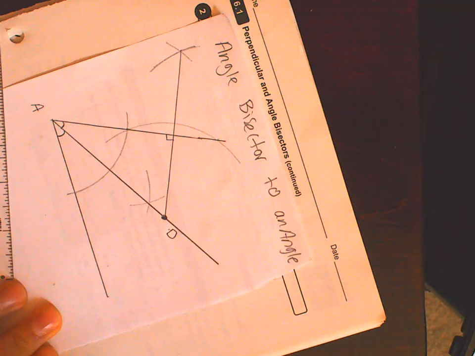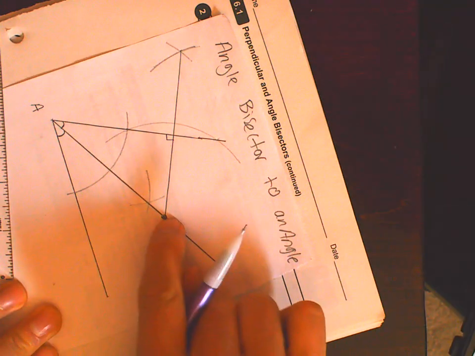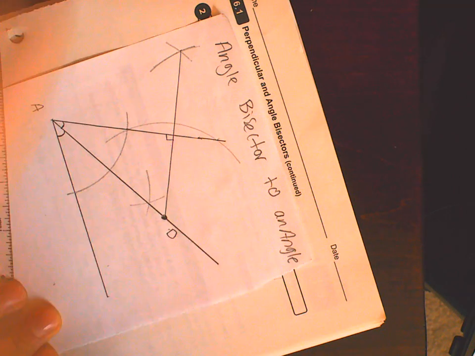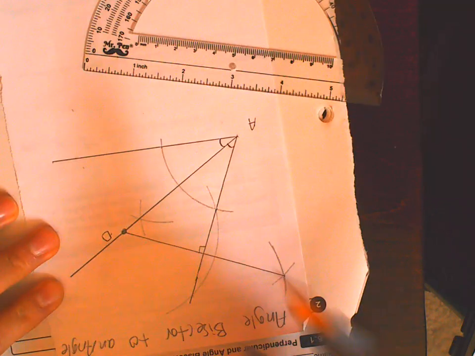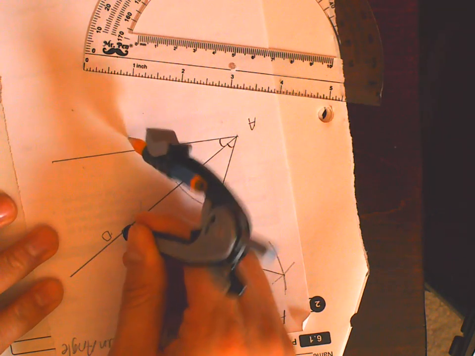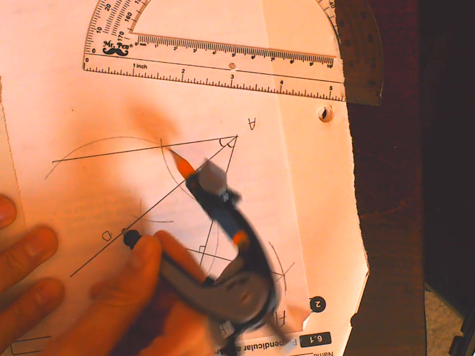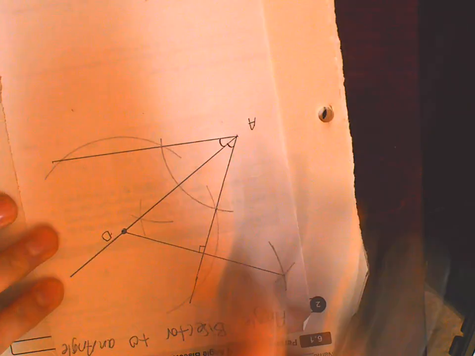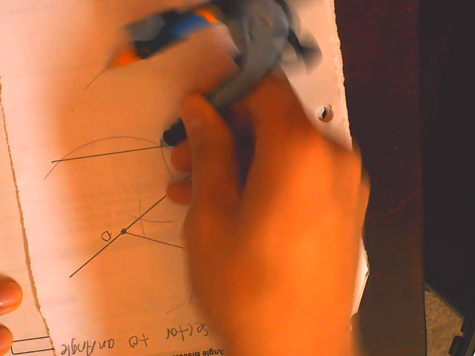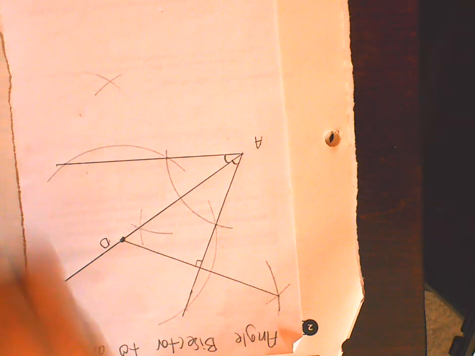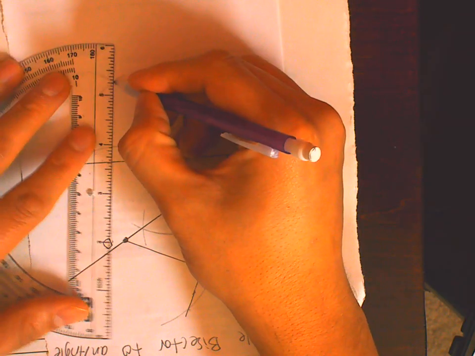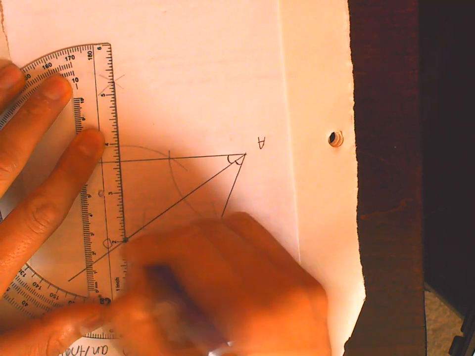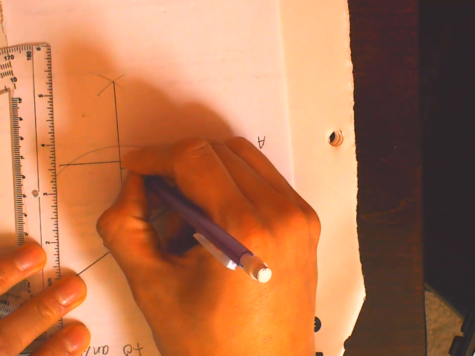Now, I'm going to repeat the process for this point to that line. So pay attention if you didn't get a chance to see how I did the first one. From D, I've got to go above the line, like this. It doesn't have to cross this arc, by the way. Then from here, and from there. So now I can join this point with that point, and that's going to give me, again, another right angle.